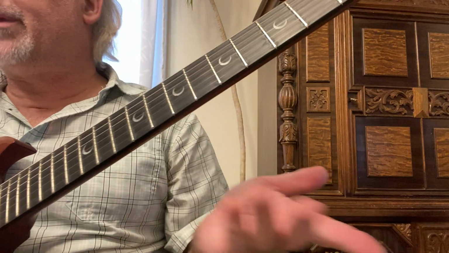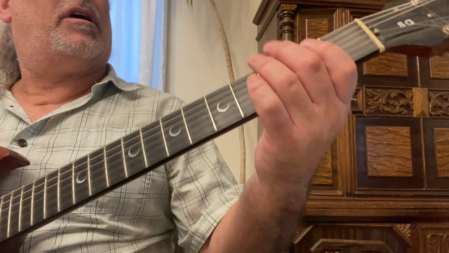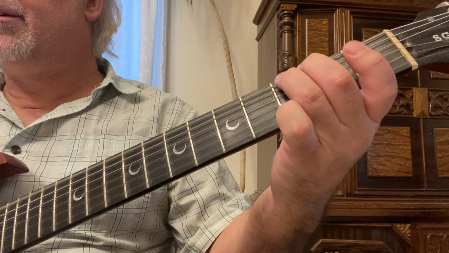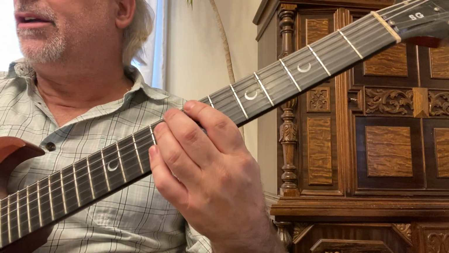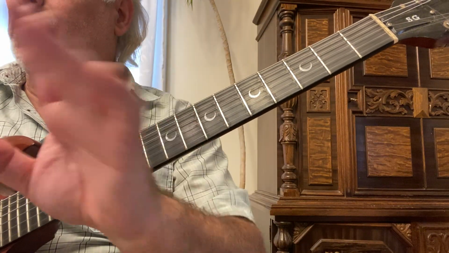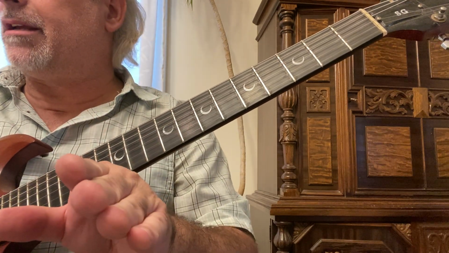Well, let's figure out what we had for E, which is just a step and a half. That would be to G. So basically, you're just going to use this pattern right here. Use those shapes just the same way that you use for E.